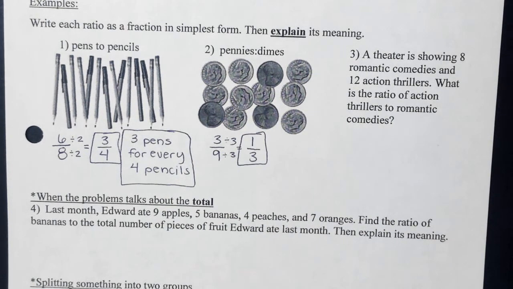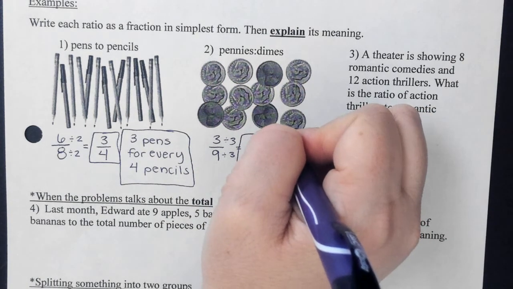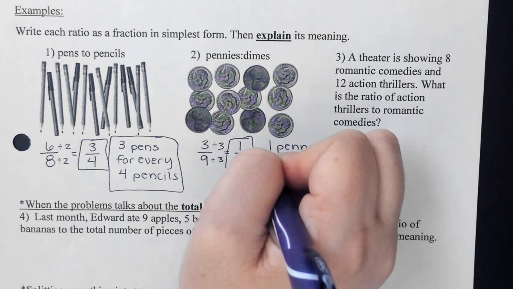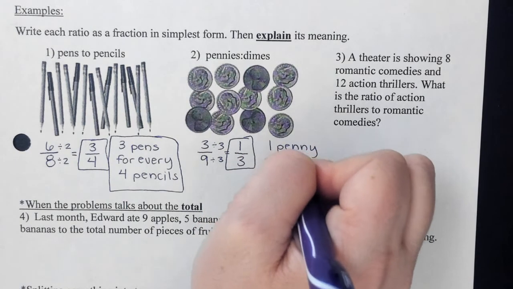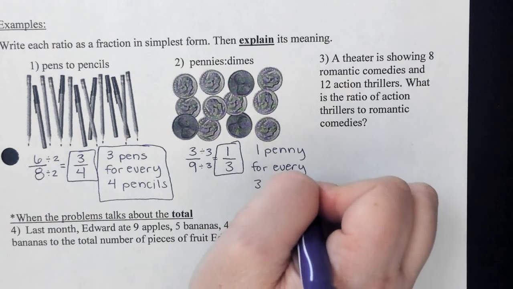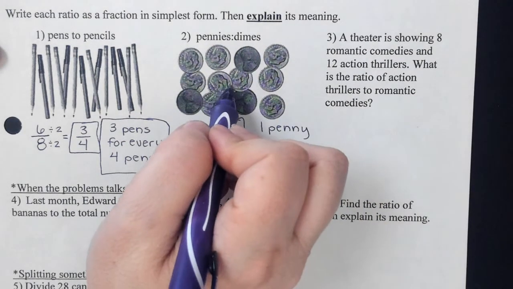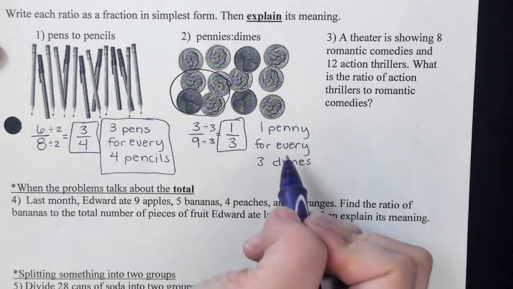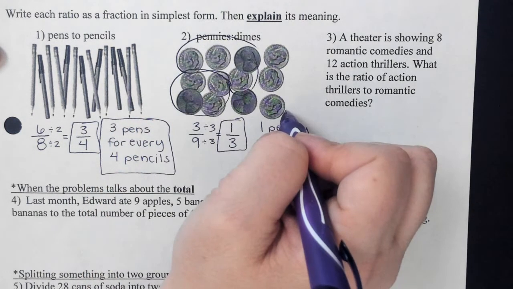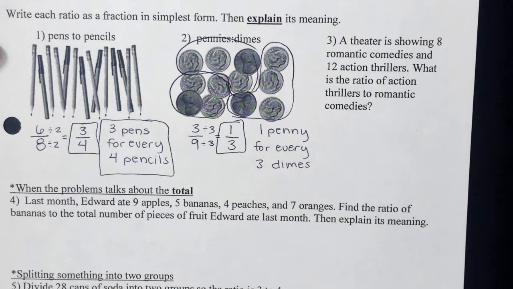Keeping it just as simple as the last one. Delaney? 1 penny for every 3 dimes. Every time I see 1 penny, I'm going to see 3 dimes. And in fact, guys, look, if I group that together, there's a penny, there's 3 dimes. Here's a penny, there's 3 dimes. Here's a penny, and here's 3 dimes. Do y'all see how it groups up?